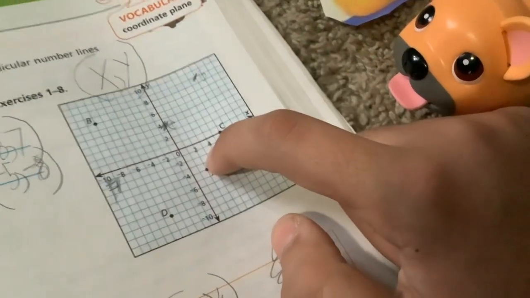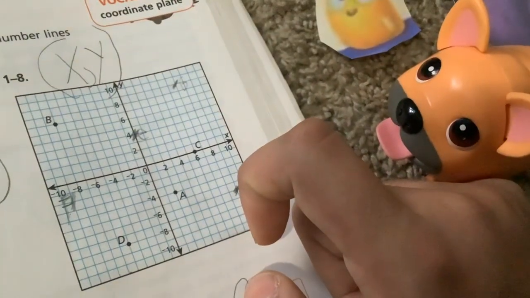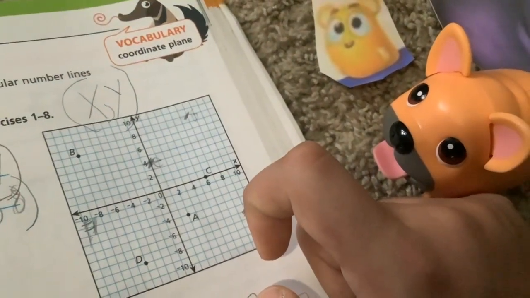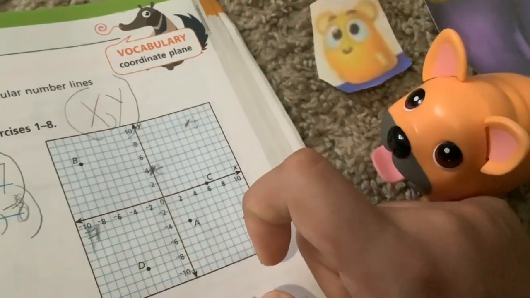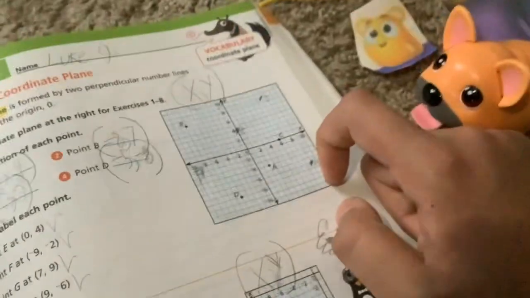But these points aren't just any ordinary points. They're called ordered pairs, because they belong in a specific location on the coordinate plane, and those locations are called coordinates. Coordinates are overall locations of where the ordered pairs belong.